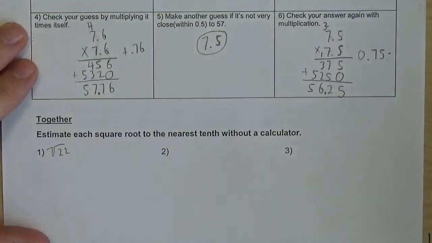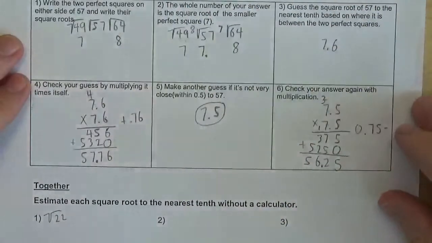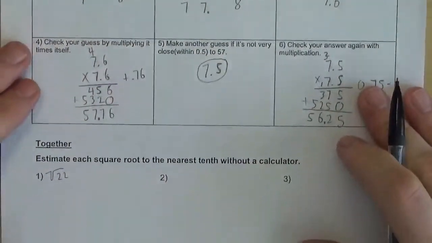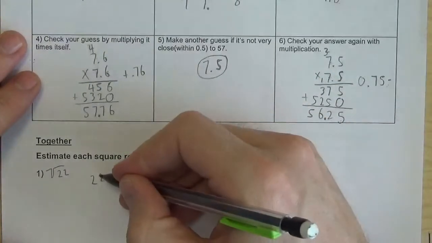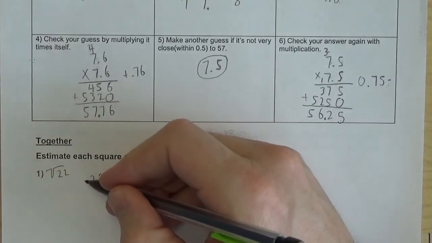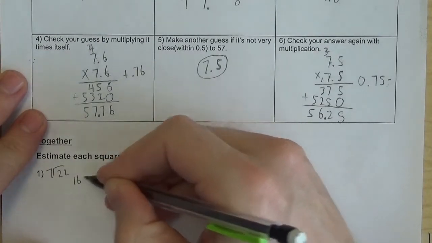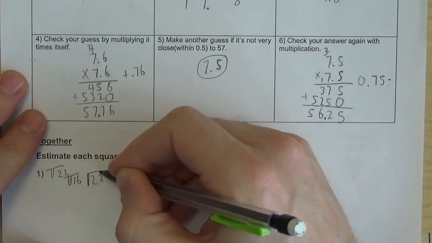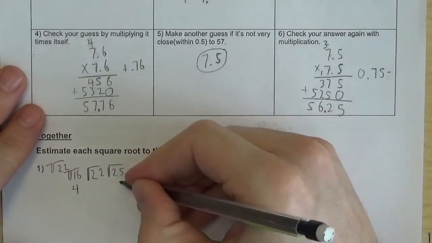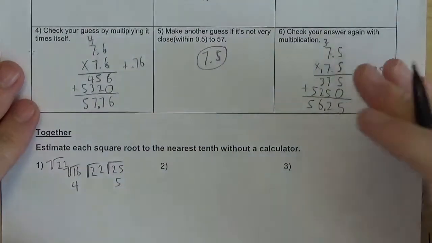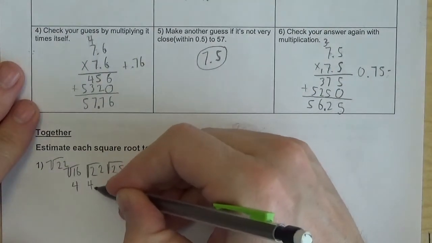So again, the steps are the same to begin with here, and I'll try to remind you of these steps, but the 1 and 2 are the same as what we've been doing in class. You just write the two square roots on either side of the number. So the two square roots on either side of 22 are 16 and 25. Take the square roots of those. The square root of 16 is 4. The square root of 25 is 5. So again, we know our answer will be between 4 and 5. So we're going to write 4 point.